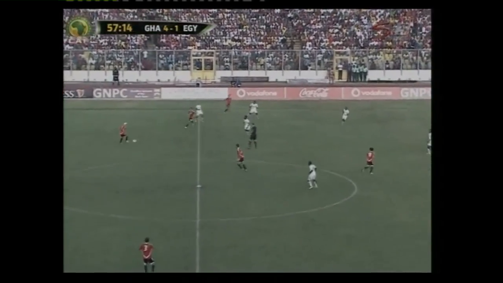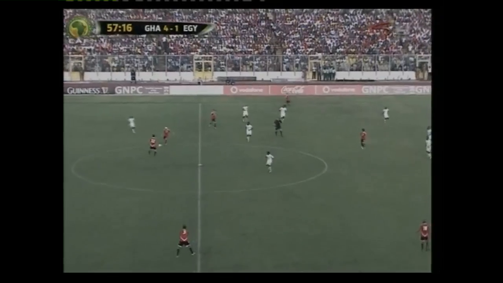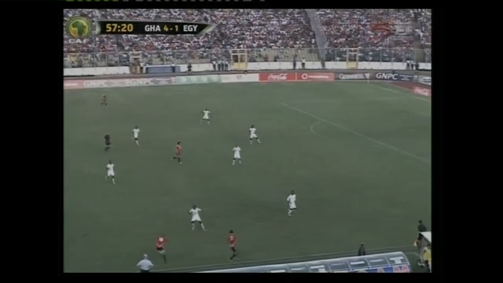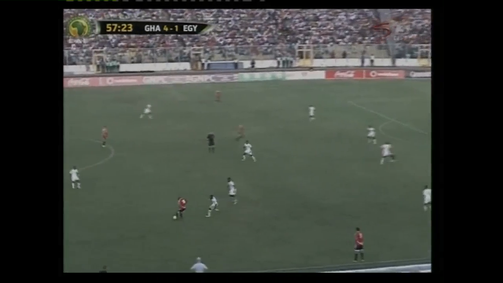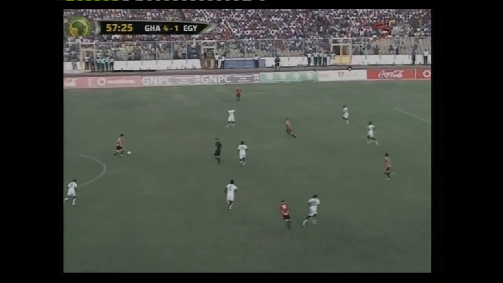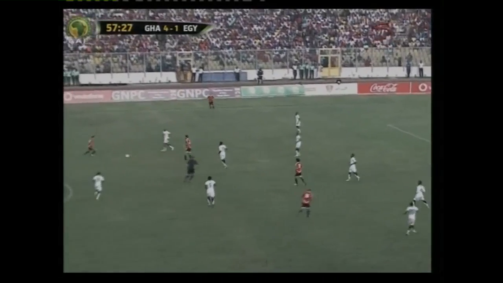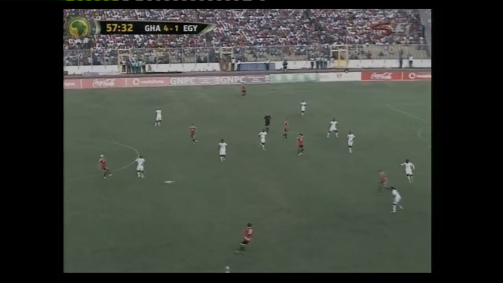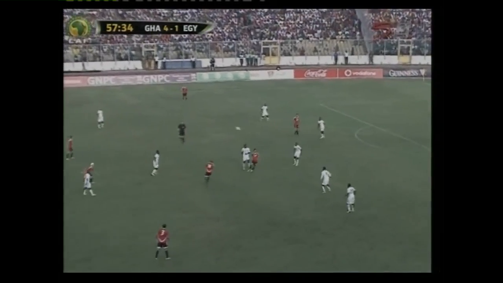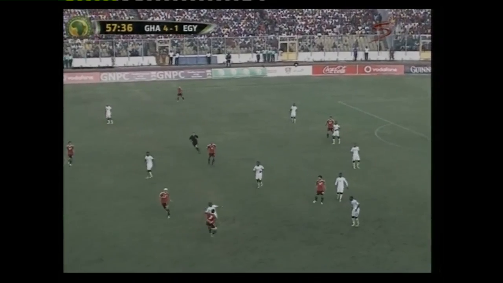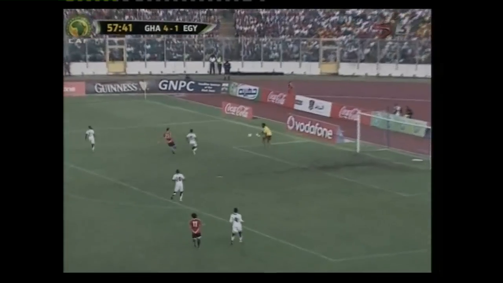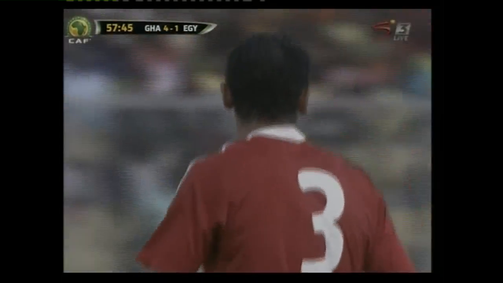El Neni. Fati. Shikabala. El Neni. Fati. Shikabala. Put in by El Mohammadi. He looks at Abu Treka. Dowda off his line.